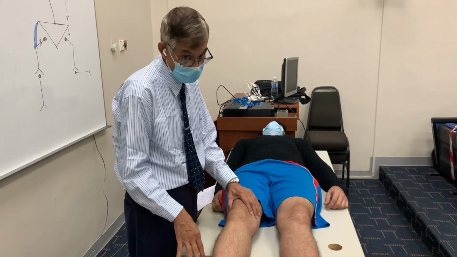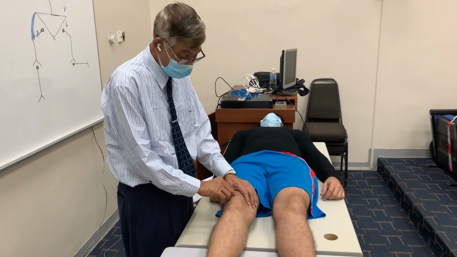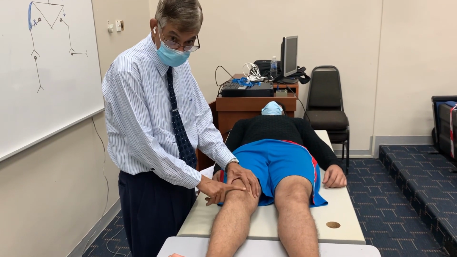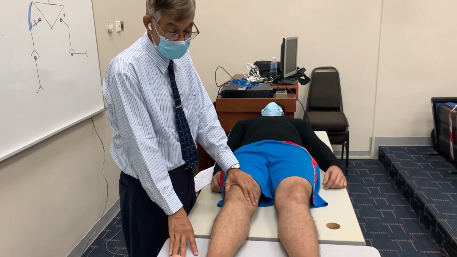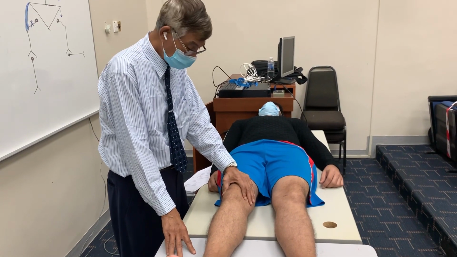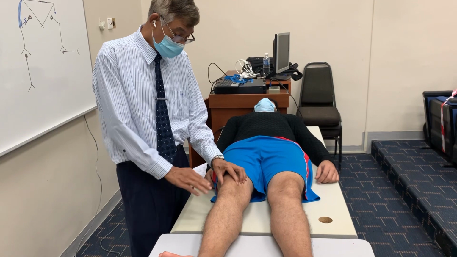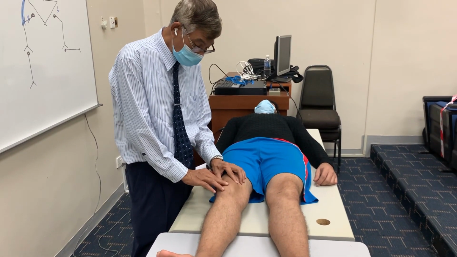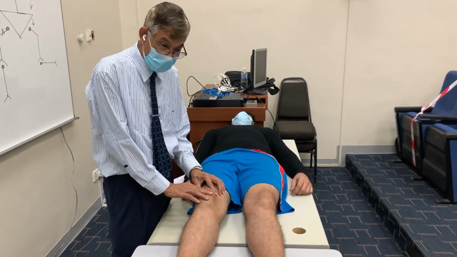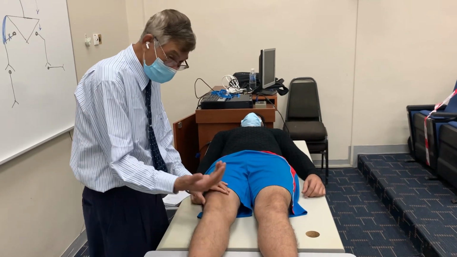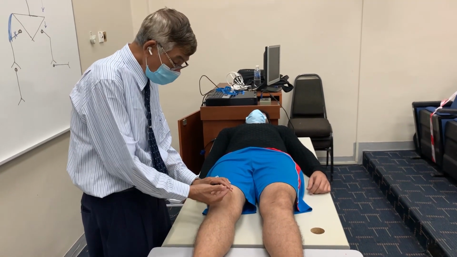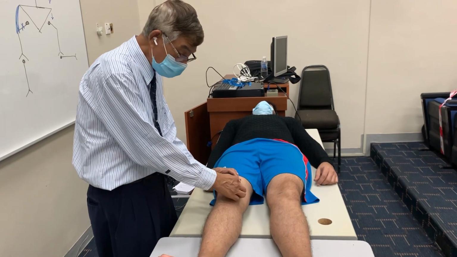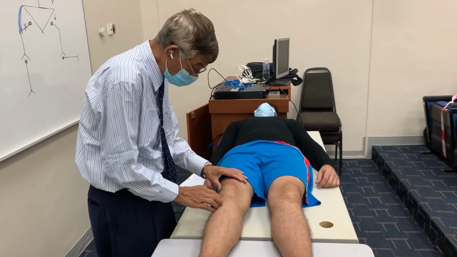There may be a painful condition here. In this way, you check the extensor mechanism. Okay, after that, you check the patella again. This is the anterior surface, smooth with no gap. Then you feel the posterior surface of the patella. It is the articular surface.